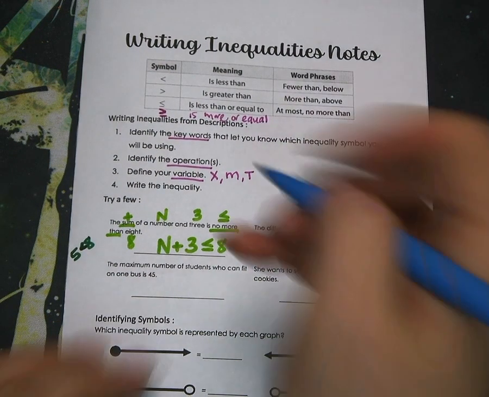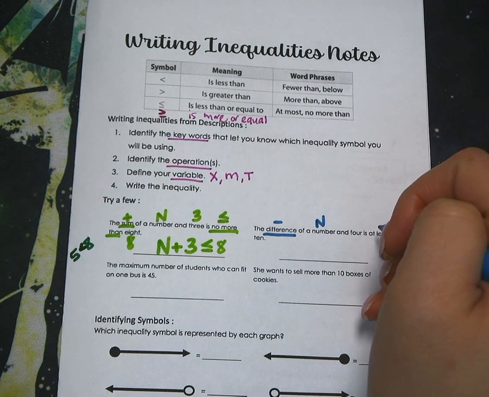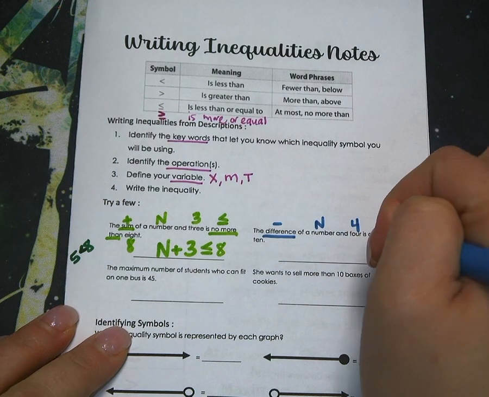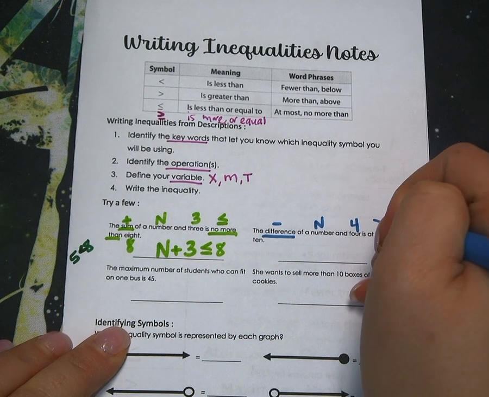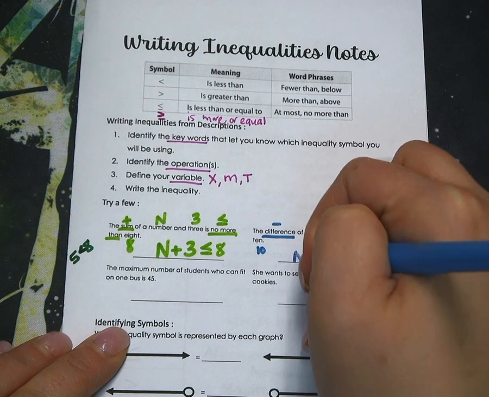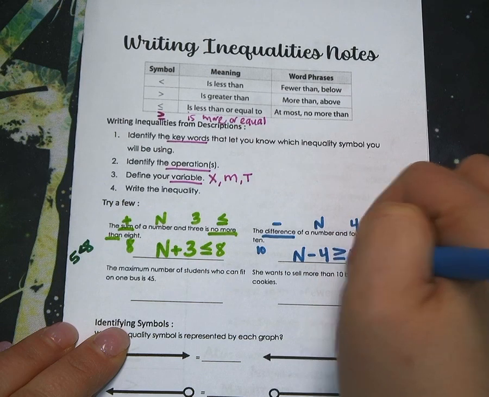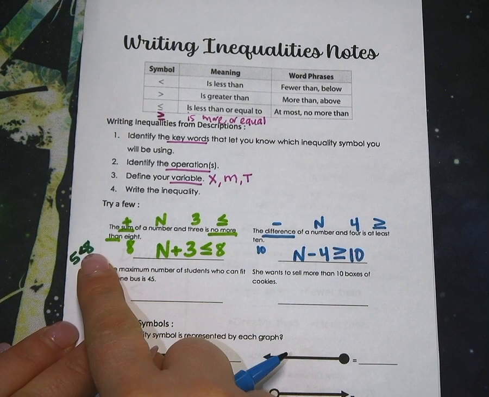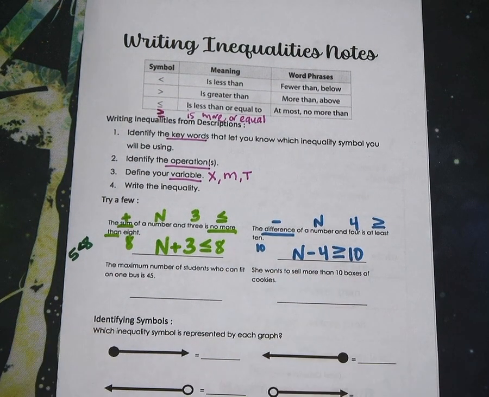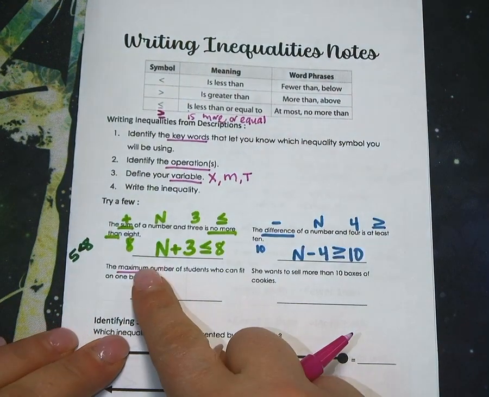So we have difference. Difference means to subtract. Again, number n and 4. And then it says is at least 10. So again, that one is n minus 4, and then at least 10. If you wanted to check your symbol, you could do that off to the side. The next one we have is the maximum. That's one of our equality words.